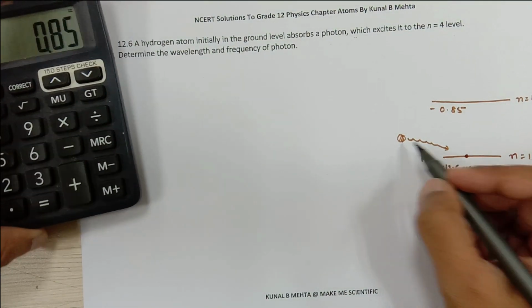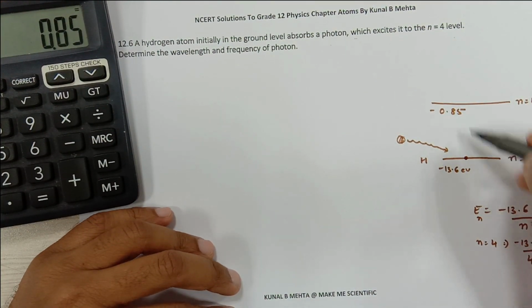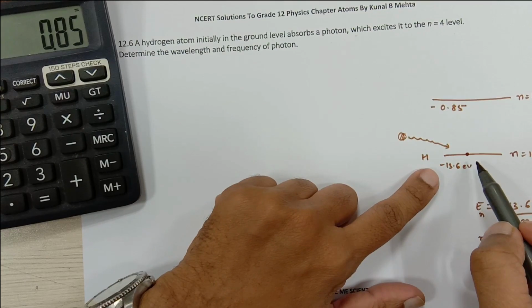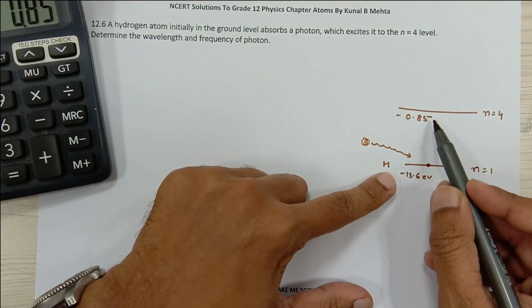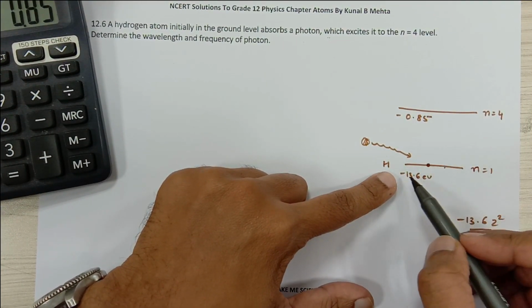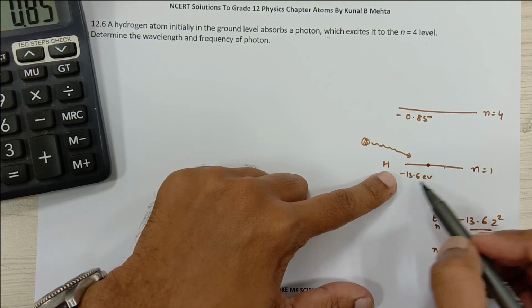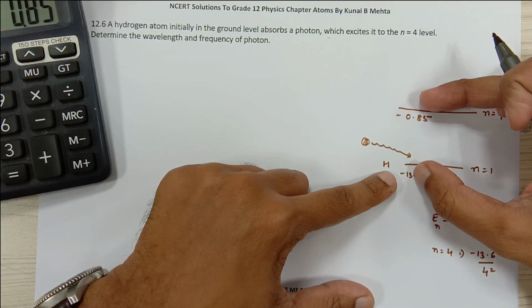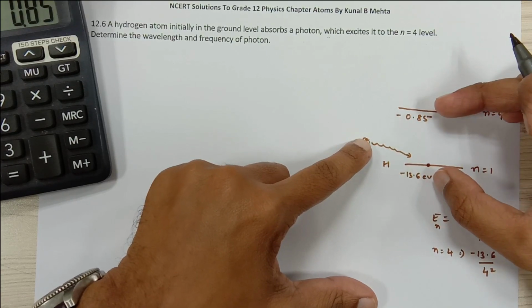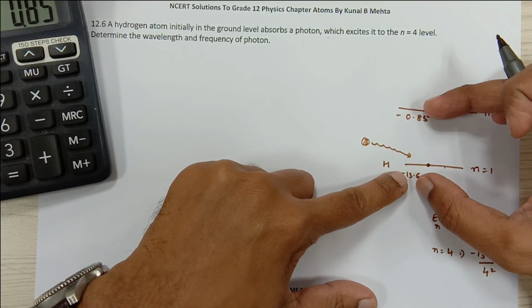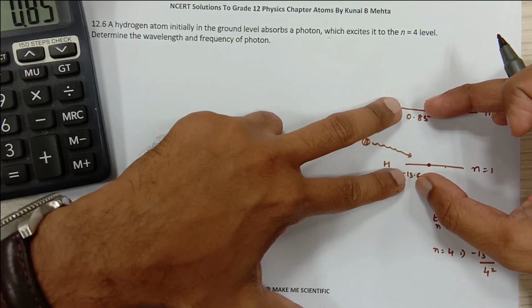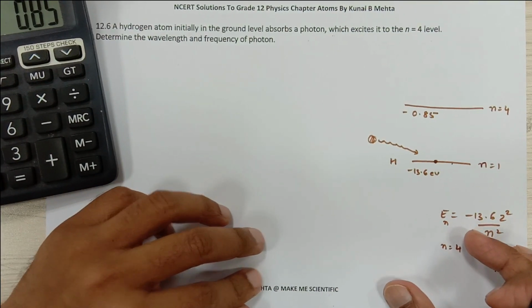So this photon should have energy equal to the difference in these two. If an electron wants to go from here to here, it must absorb energy equal to the difference in these two orbits.